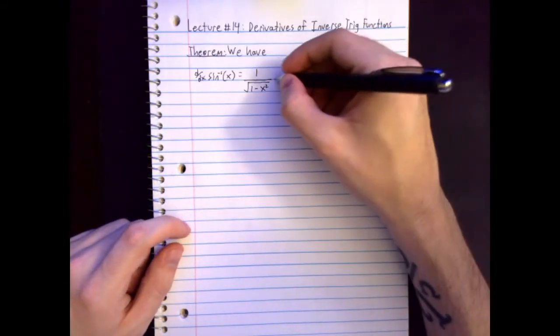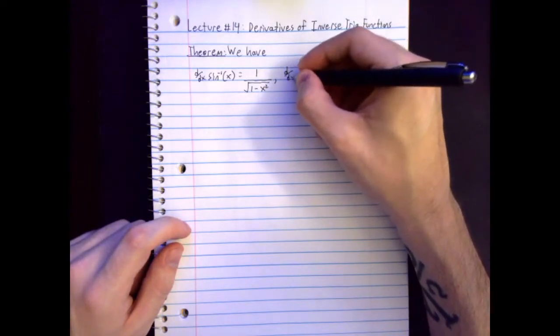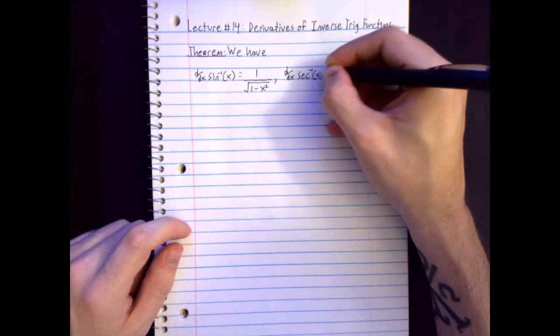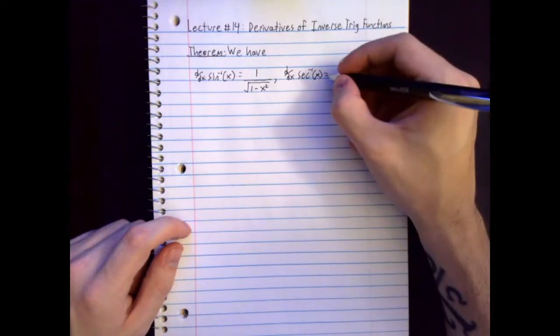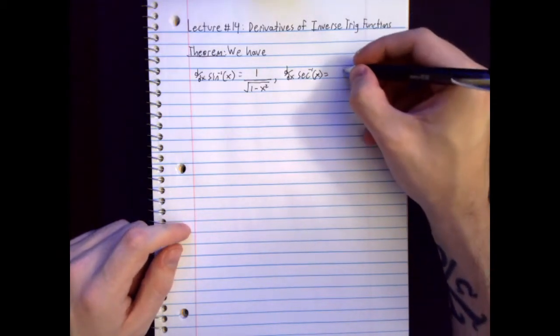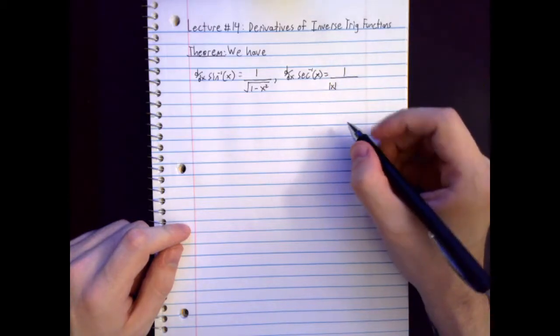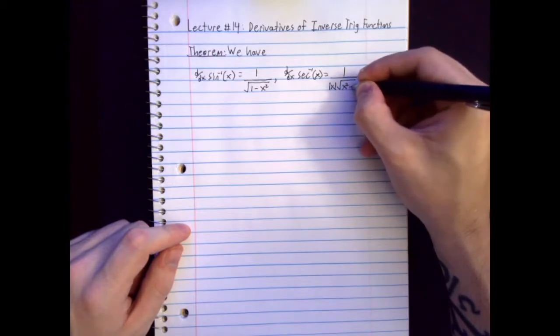Let's go ahead and write down the derivative of secant inverse. So the derivative of secant inverse of x is similar. This is 1 divided by the absolute value of x times the square root of x squared minus 1.